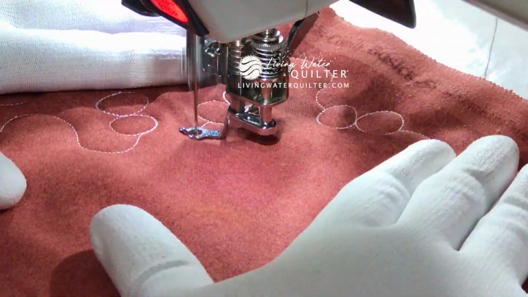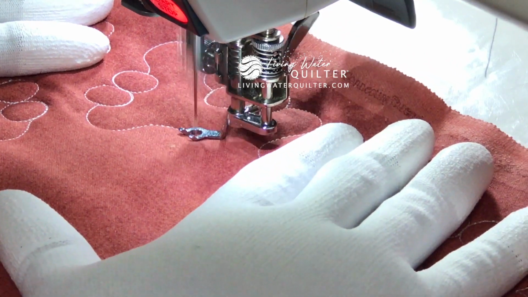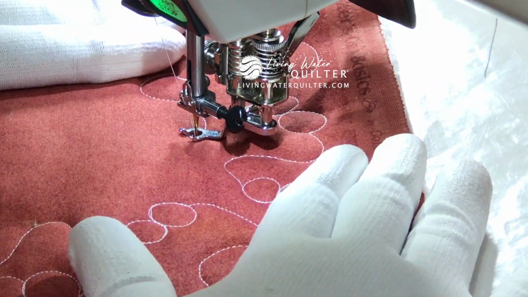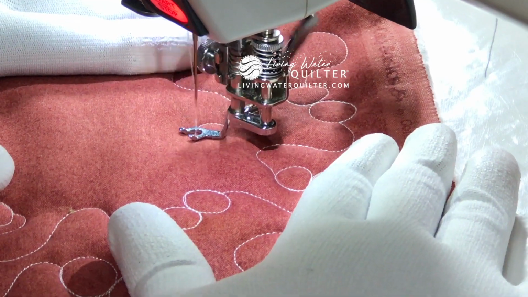Next, let's combine the letters S and O to create a fun edge-to-edge filler design.